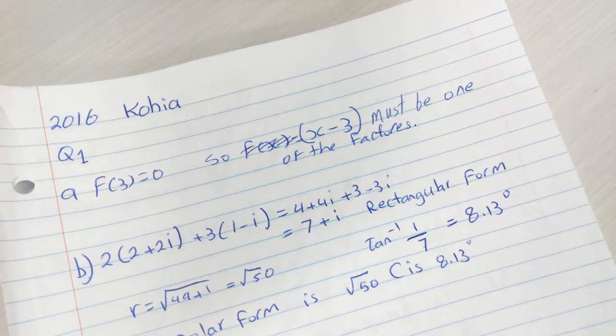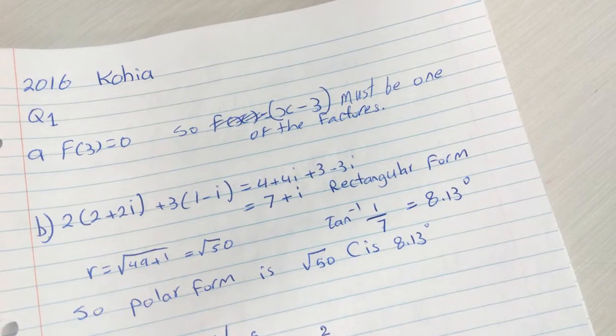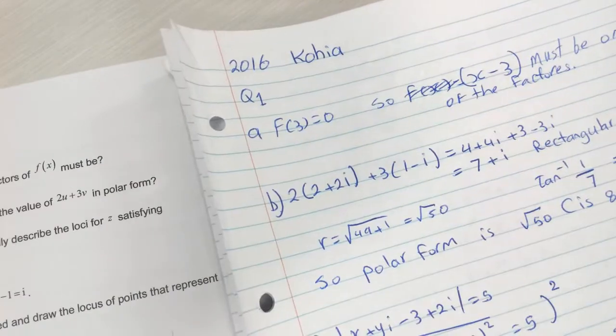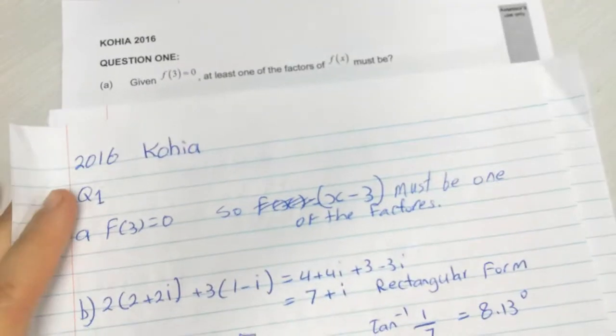Okay, so these are the answers or solutions for the questions that you've been given today. It's called here 2016. So those are the questions. Hopefully I can show both of them. Alright, I'll just go one by one.